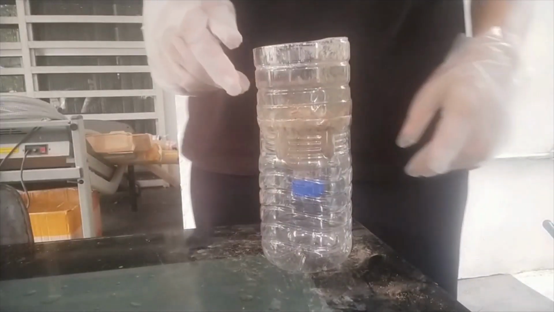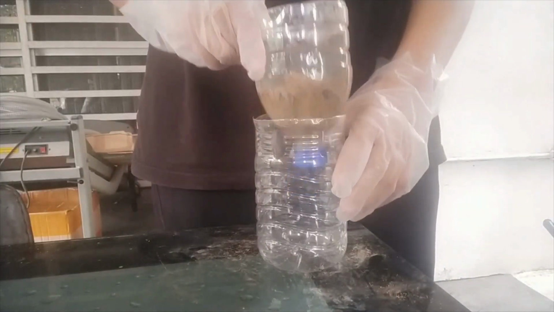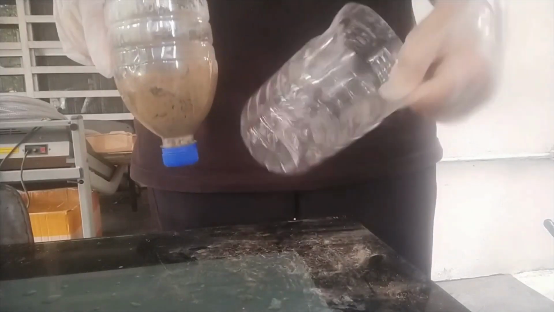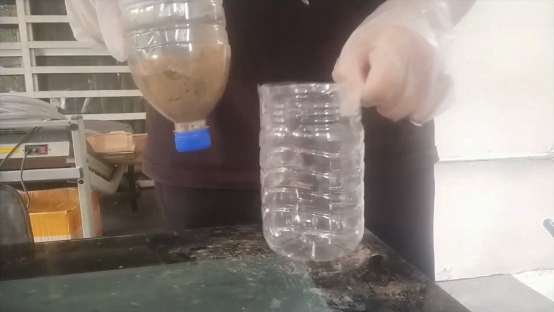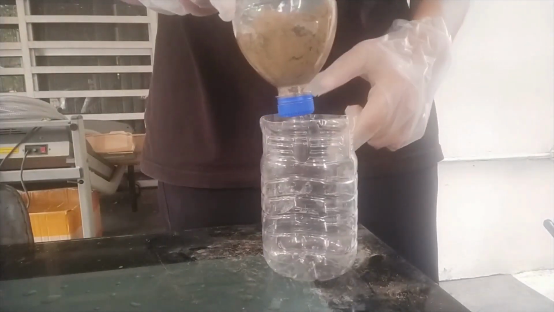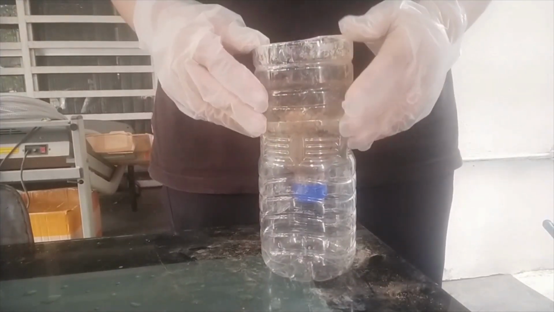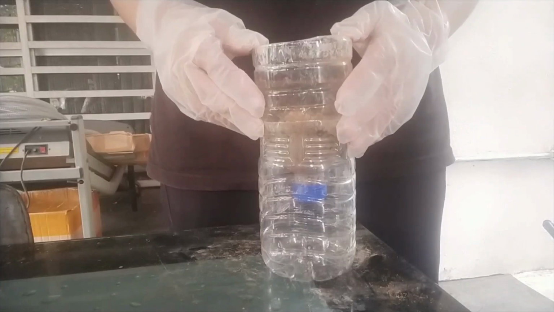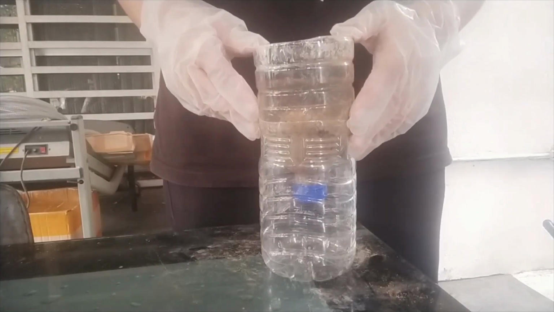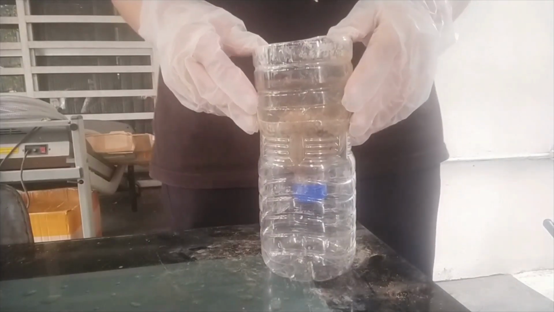After leaving it for 2 hours, as you can see, there is no water that can pass through the soil sample. So this clearly shows that the water holding capacity of this type of soil is very high.